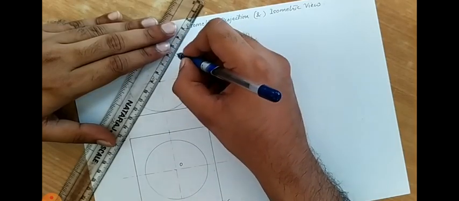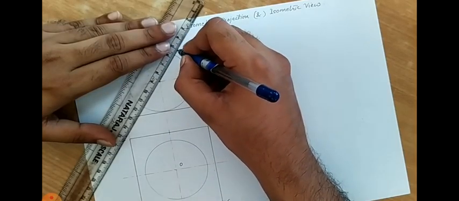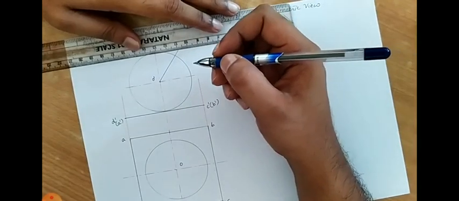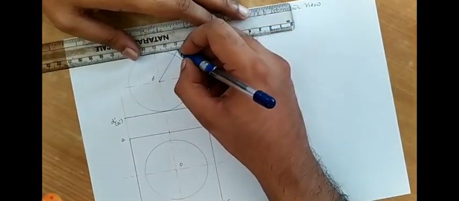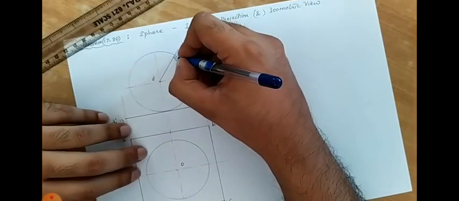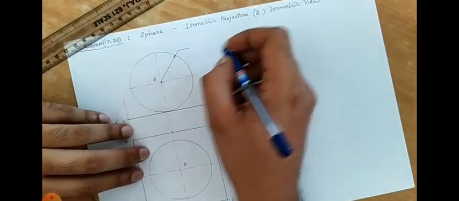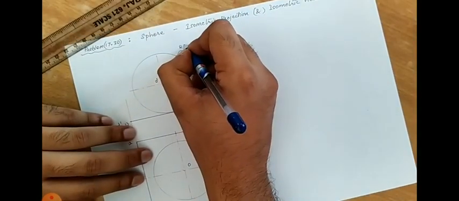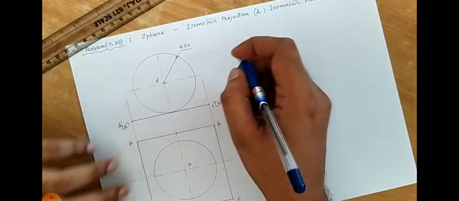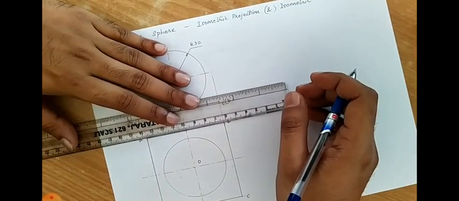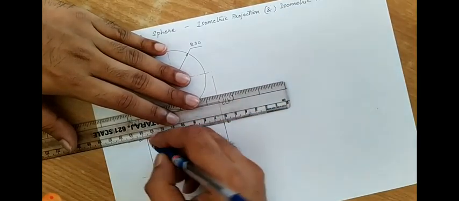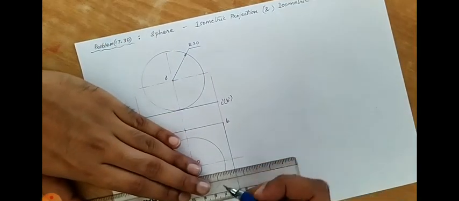The dimensions of the sphere is being marked. Radius of the sphere 30 mm. So the point O dash from that horizontal line, that distance also is equal to 30 mm only.